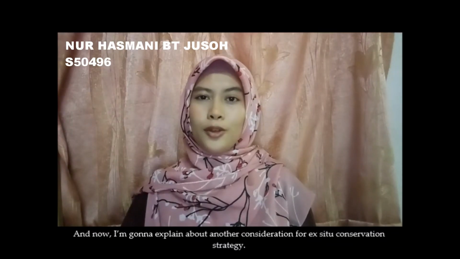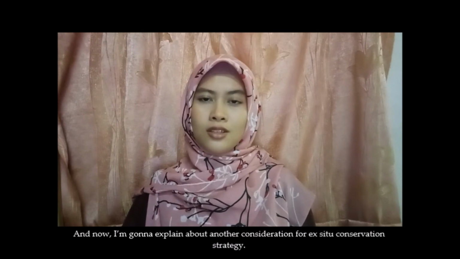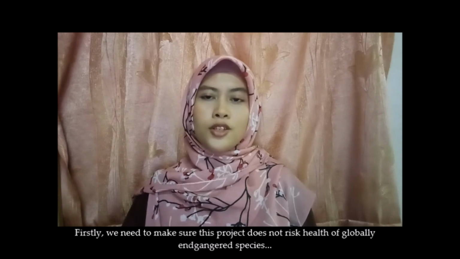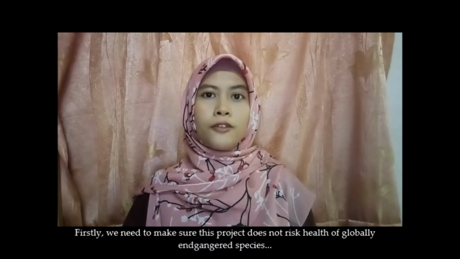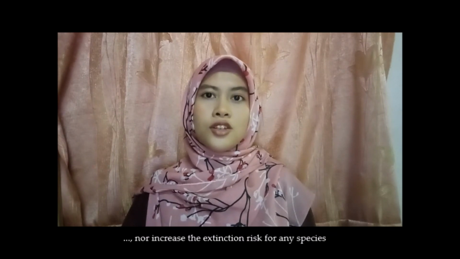And now, I'm going to explain another consideration for ex situ conservation strategy. Firstly, make sure this project does not harm the health of globally endangered species, nor increase the extinction risk for any species.